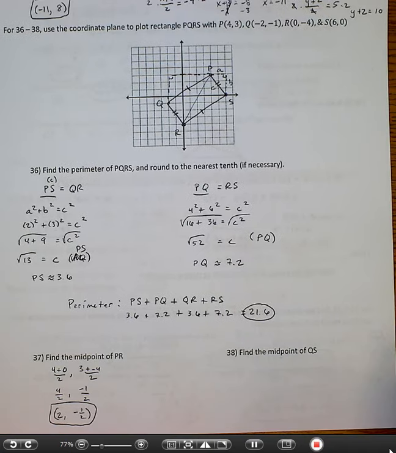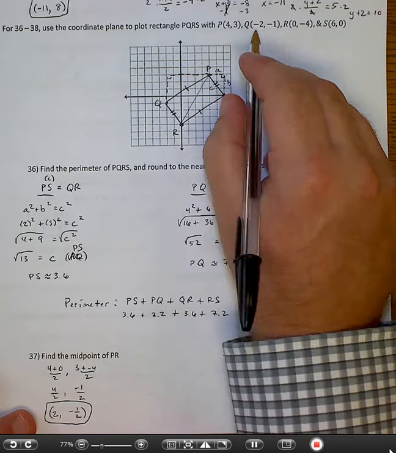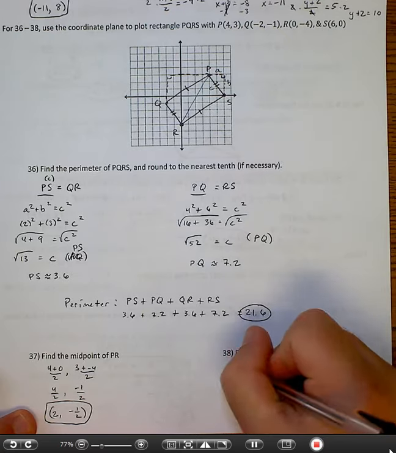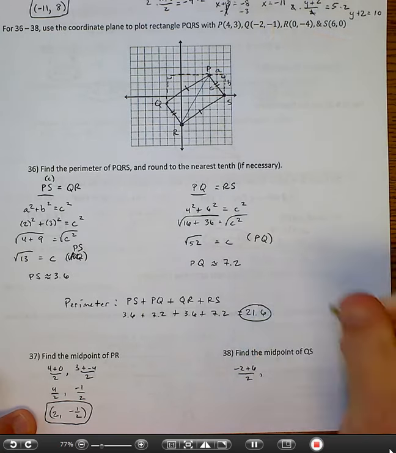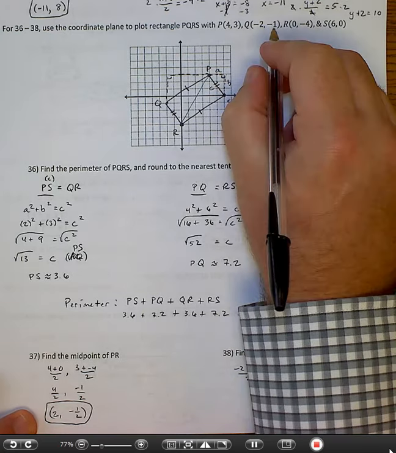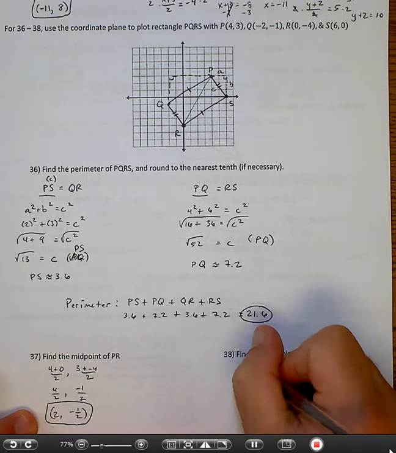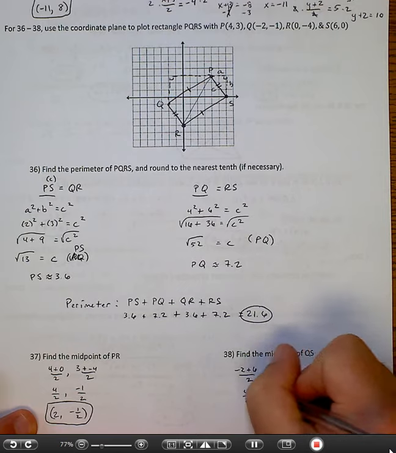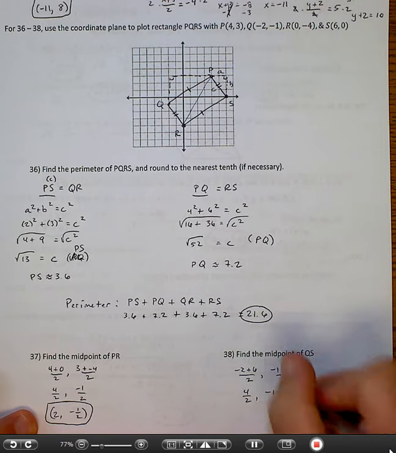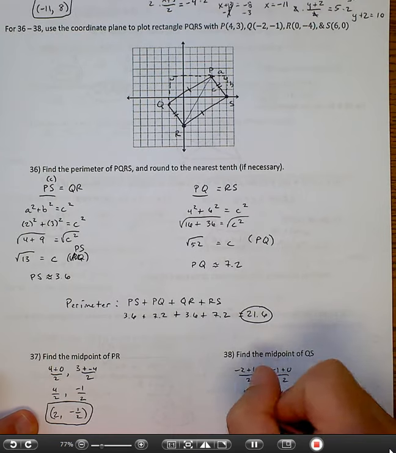Okay, find the midpoint of QS. I'm going to do the same thing. Negative 2 plus 6, negative 1 plus 0, divided by 2. So negative 2 plus 6 is 4 divided by 2. Oops, sorry, negative 1 divided by 2. So 2 and negative 1/2.